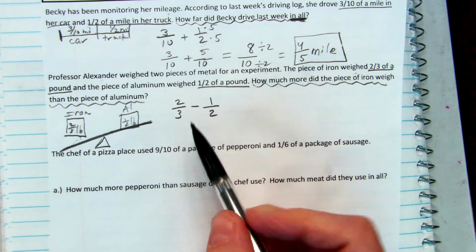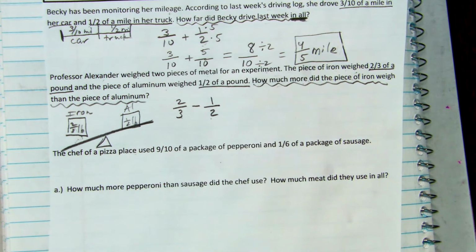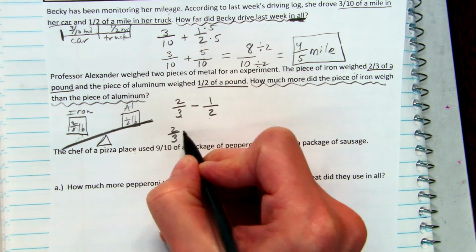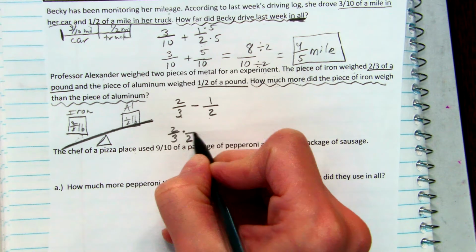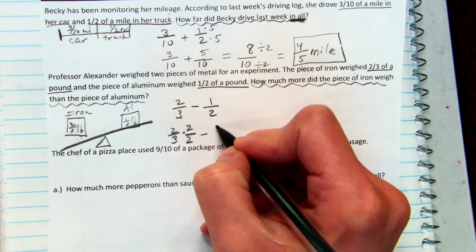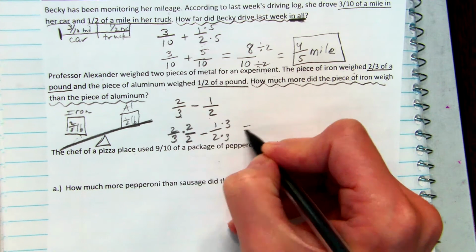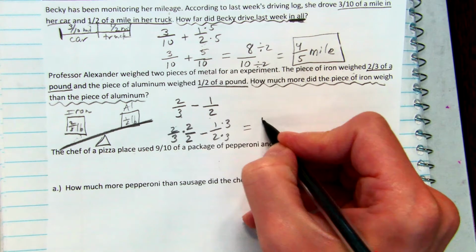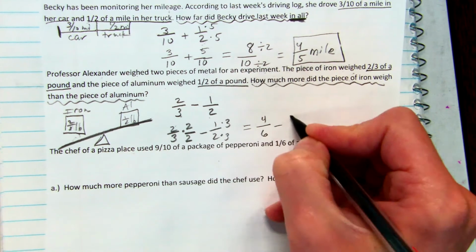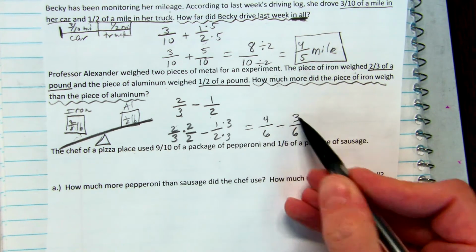Now raise your hand if you can tell me what the common denominator is going to be for the 3 and 2. Go ahead. 6. Okay, so to get 6 out of 3, I'm going to have to take that times 2, and then I have to take the top times 2. And to change halves to 6, I have to take 1/2 and take it times 3. So 2 times 2 is 4, so that would be 4/6. And then 1 times 3 is 3, 2 times 3 is 6. So I end up with 4/6 minus 3/6.